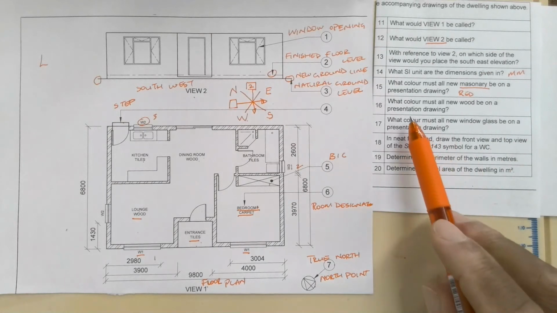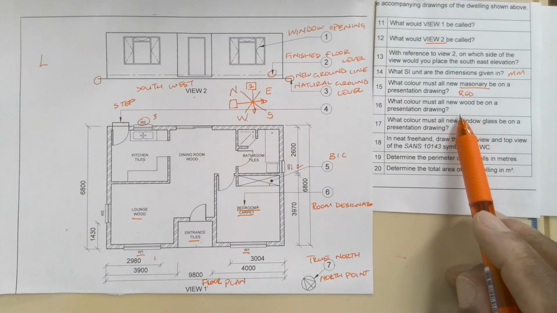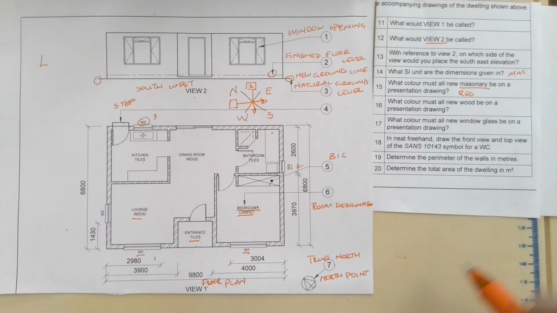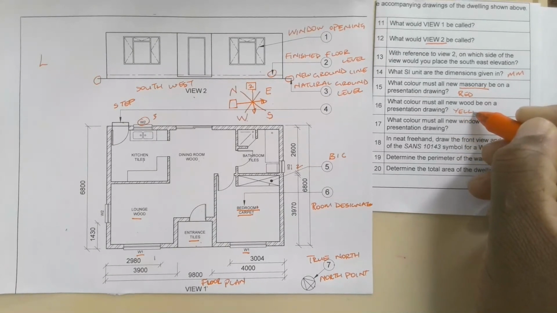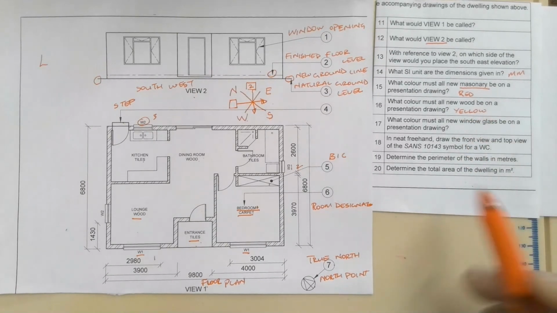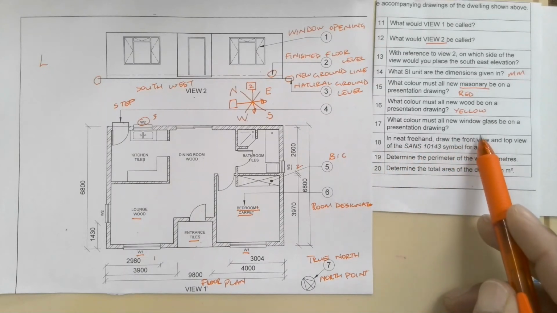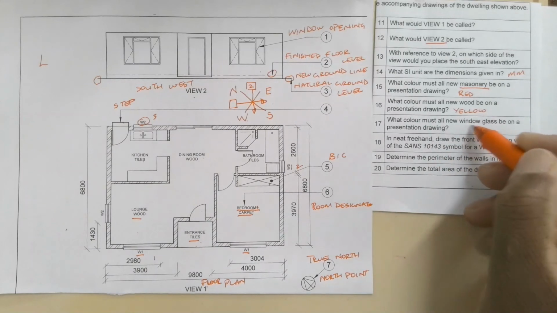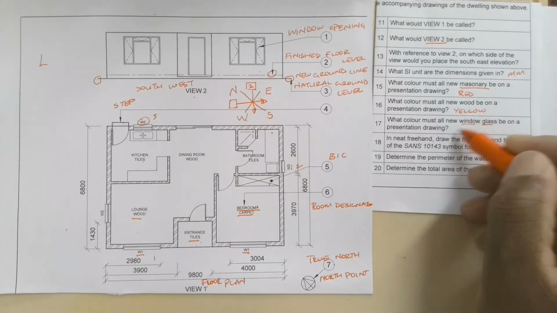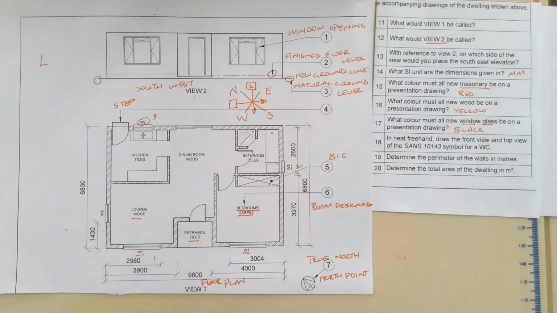Next question. What color must all new wood be on the presentation? It must be yellow. 17. What color must all new window glass be on the presentation drawing? It must be black. Window glass must be in black. Those are the three colors that we need to remember.